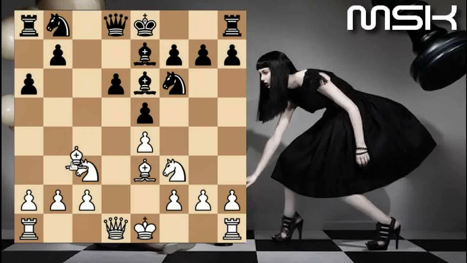And we can either do it by bringing the bishop back to b3, or we can defend it with a move like queen to e2.